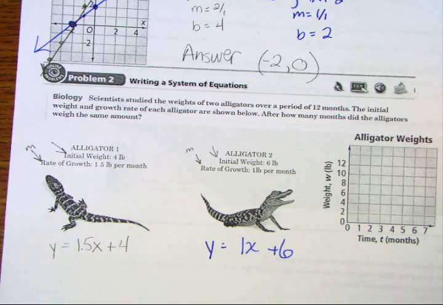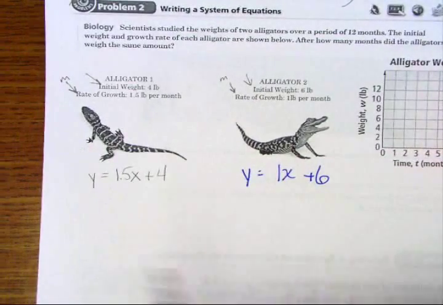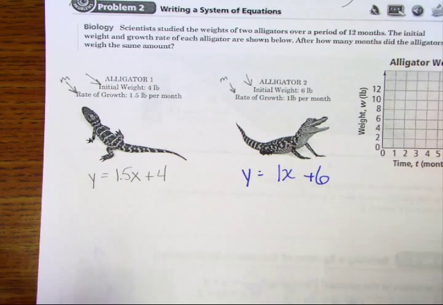You guys have seen this kind of problem when we did our review packets and we were even talking about cell phone plans. We were talking about the charge per minute and the basic plan. This is exactly on the same lines. It's just, I guess, with alligators.